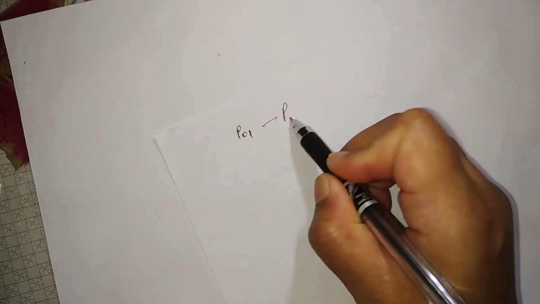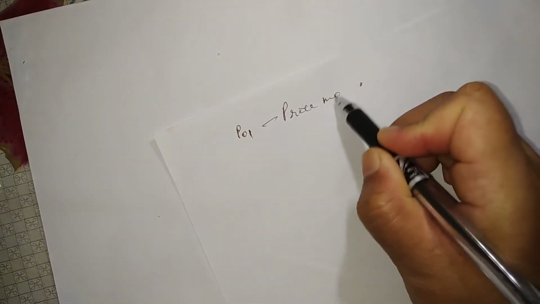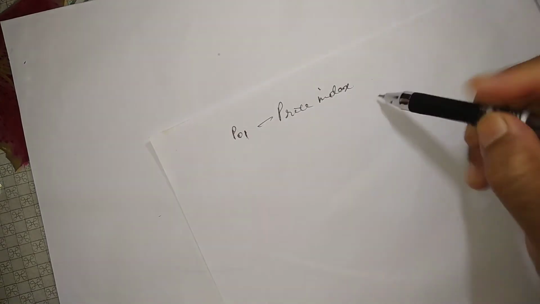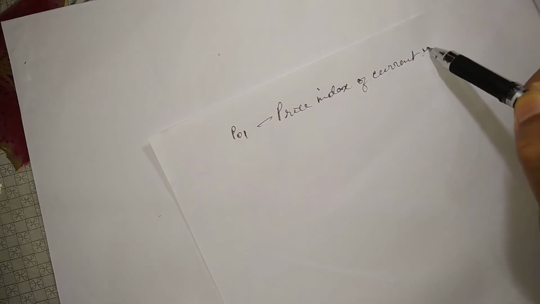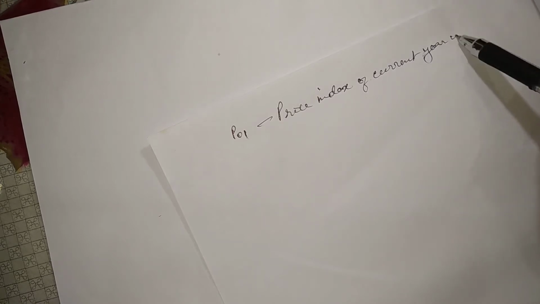Okay, this is the price index of current year on base year.